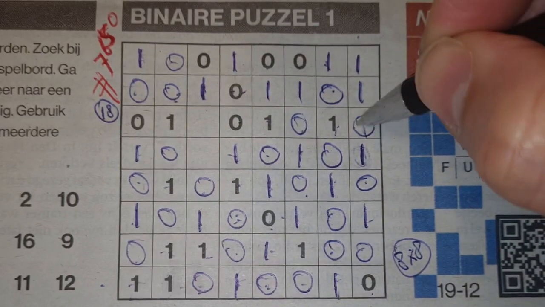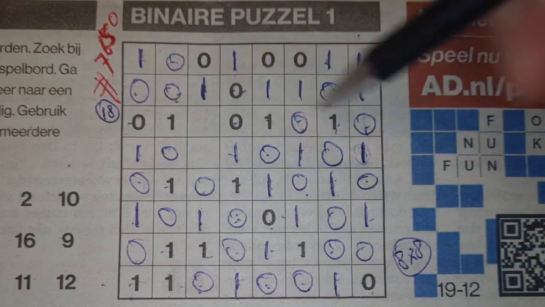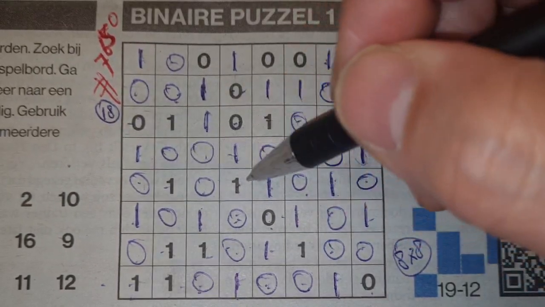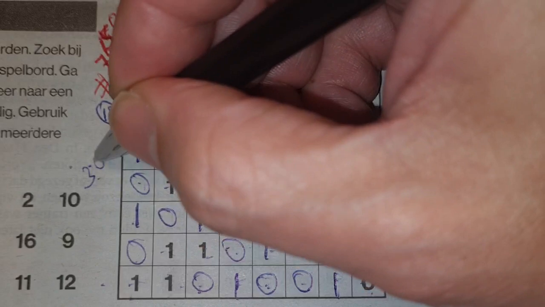Double 1 here, no there, no. 1, 2, 3, 4 zeros, so the rest are ones. Double 1 here, no there, no. Finished in 3 minutes. Well.